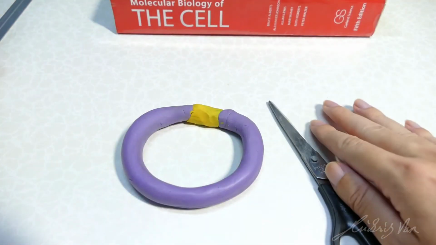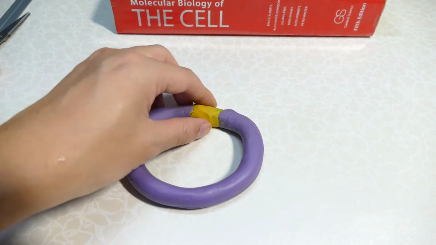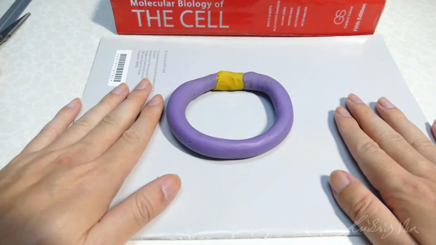So once we have gotten our recombinant plasmid, what we can do is to transform it into a vector.